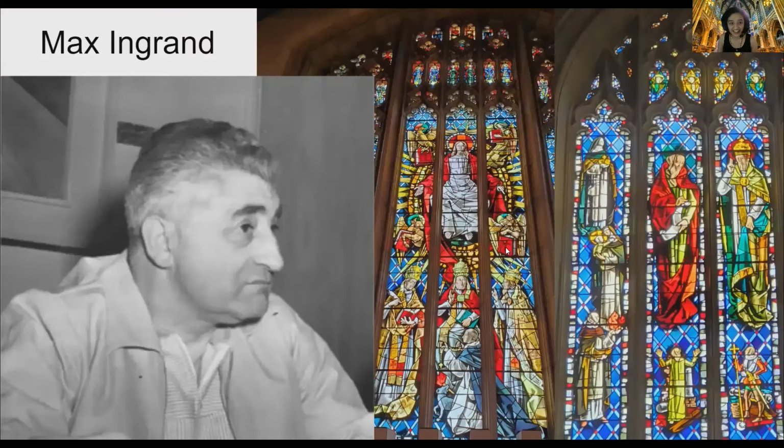Okay. So our next artist is Max Ingram of Paris. This is a beautiful picture of our Christ in Glory window that you can see right here. This one I did take as well, but I took it from our choir loft, so it's a little bit closer. You can see the details more clearly. This is another window of his that I took with my phone. Obviously, these images of these artists I pulled from online because I do not know them personally.